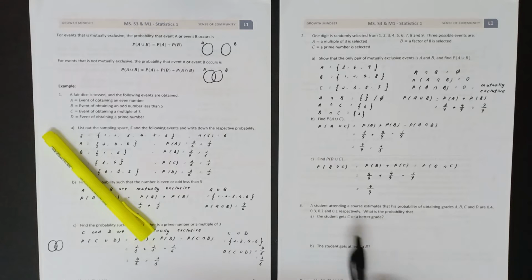Okay, so for this one, you identify first whether it's a mutually exclusive one. For a student that attends a course, can he or she have a grade like A and B together? No. So you cannot have something like this.